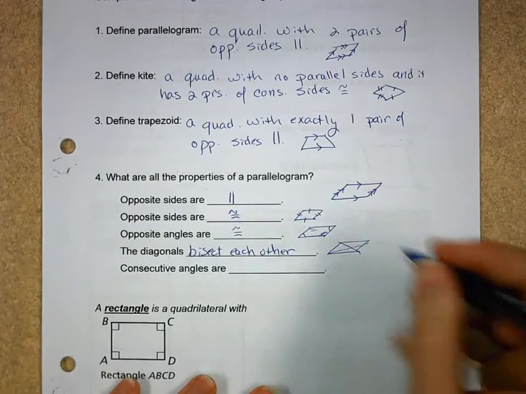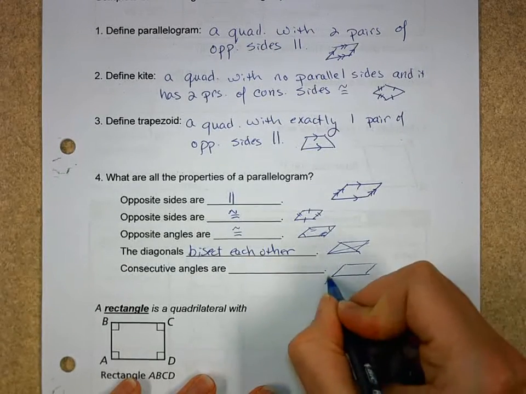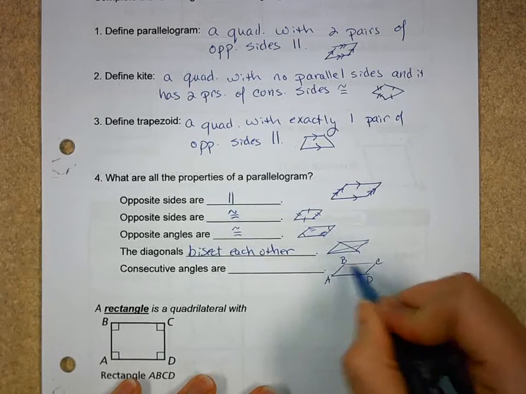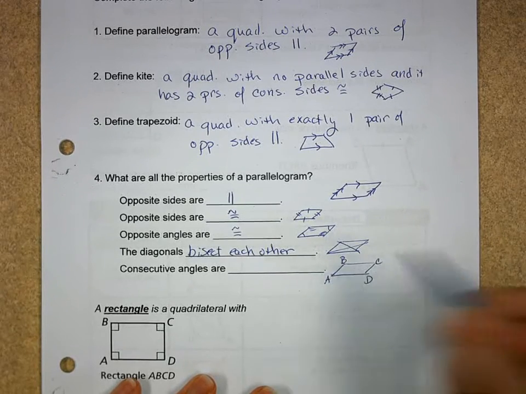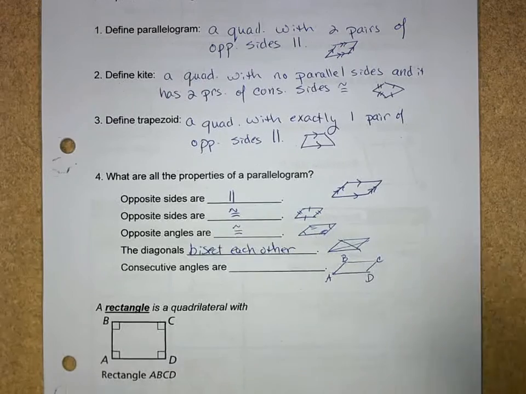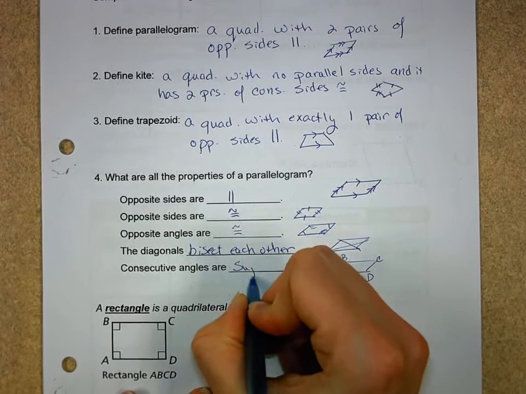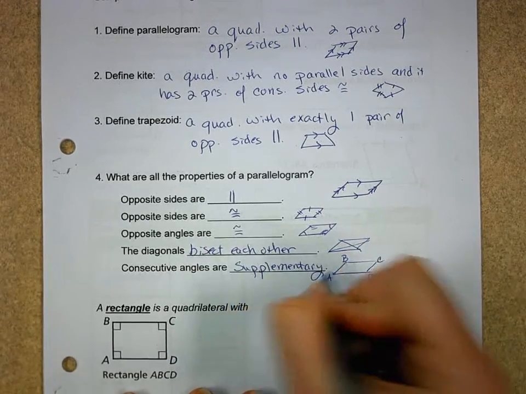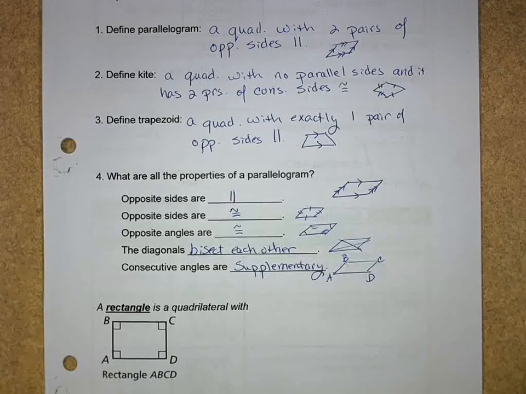And then we talked about our consecutive angles, which, remember, like if I have my parallelogram A, B, C, D, are the ones that are formed from the same line. I know A and B have to be what? B and C have a special relationship. What are those? They are supplementary. And remember, supplementary are just two angles that add up to 180 degrees.